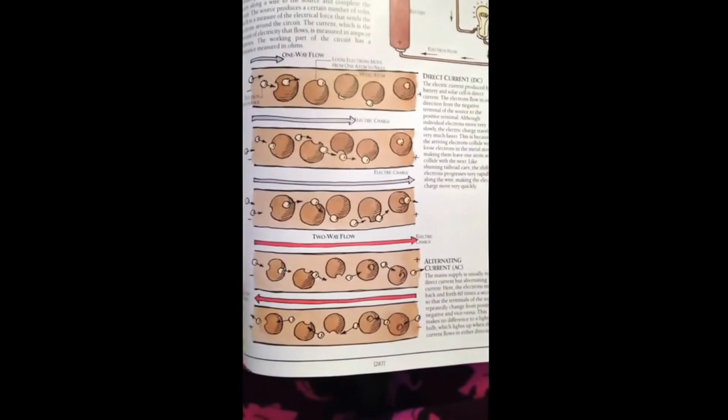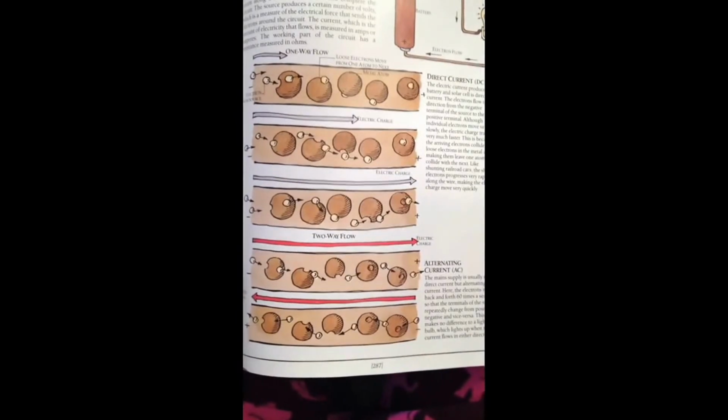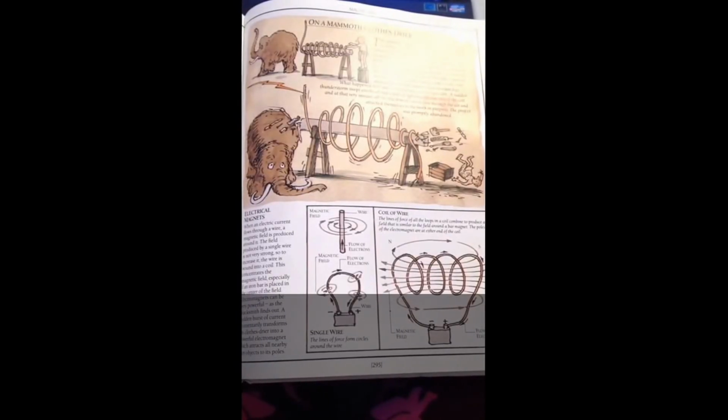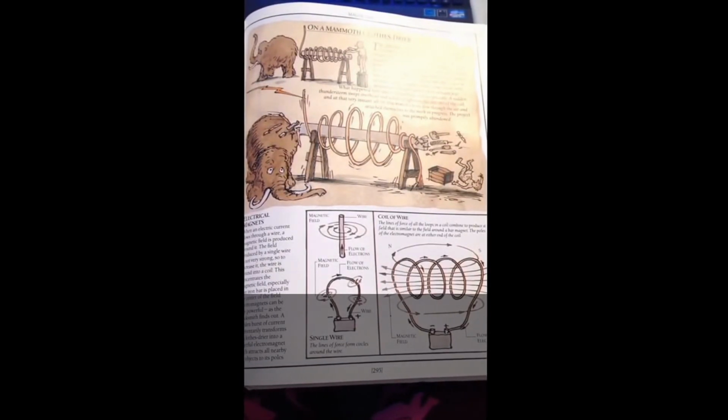Electricity is the flow of moving electrons. When the electrons flow, it's called an electric current. Electricity and magnetism are closely related. Flowing electrons produce a magnetic field, and spinning magnets cause an electric current to flow.